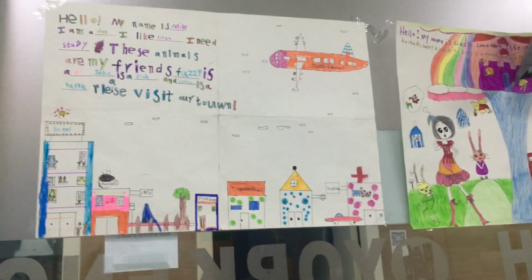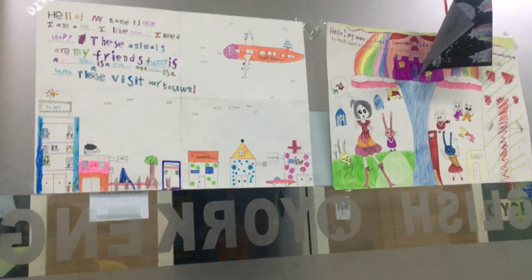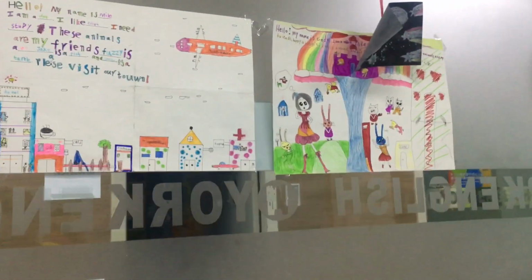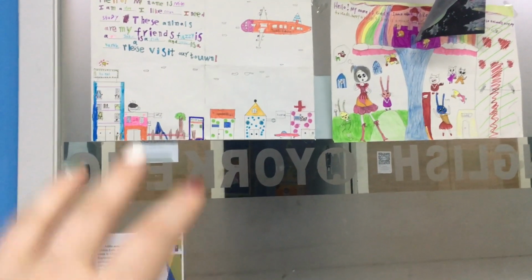So this is an area over here where I hang some of their projects just to inspire creativity, give them a little bit of pride to see their work up in the classroom, and then also to show kids what my expectations are when they do projects. These projects are a really great way to get kids to practice speaking.